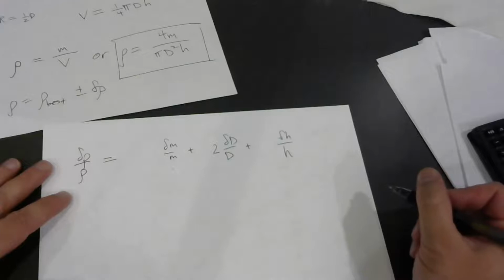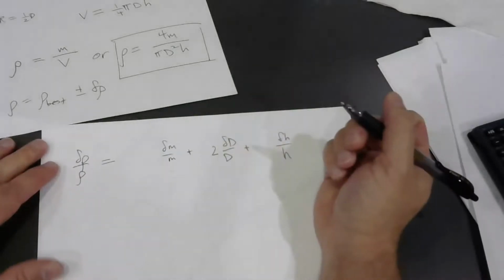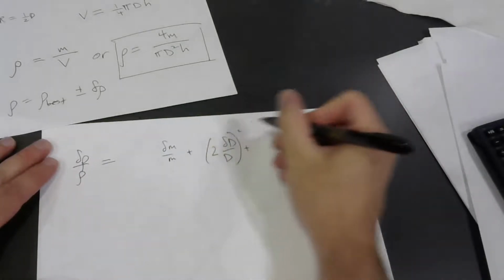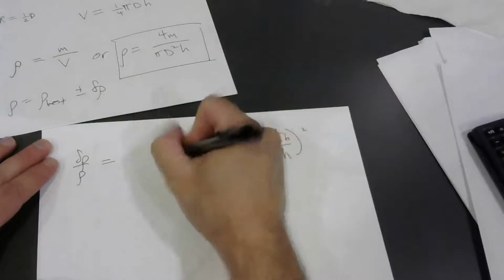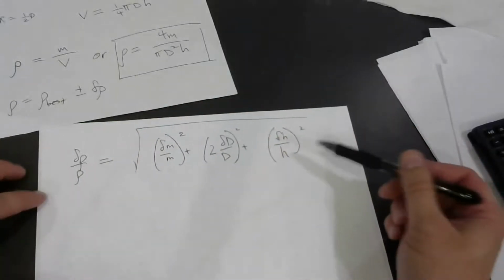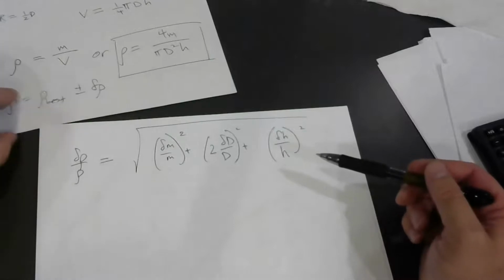But remember, this formula is a little pessimistic. A more reasonable estimate of the propagated uncertainty would be to add these in quadrature. So put parentheses around these, square them, add them all up, and then don't forget to take the square root, of course. This is the formula that you will implement if the form that you choose is a right circular cylinder.